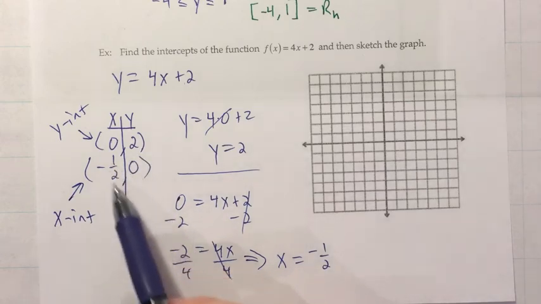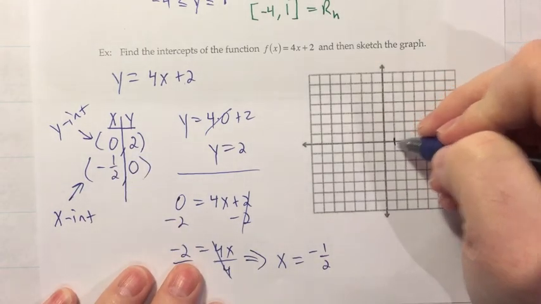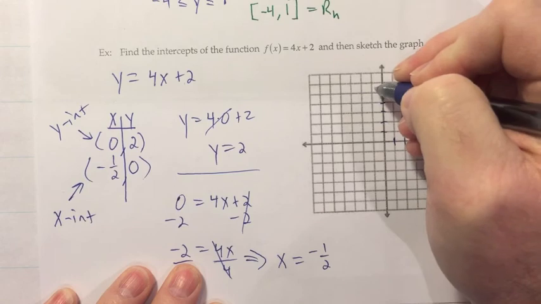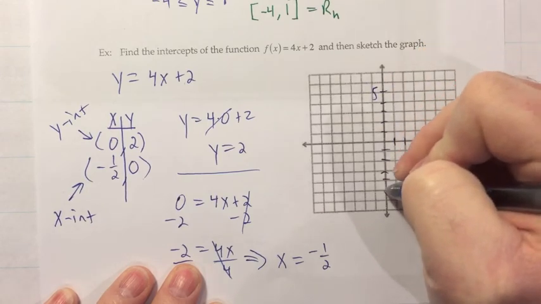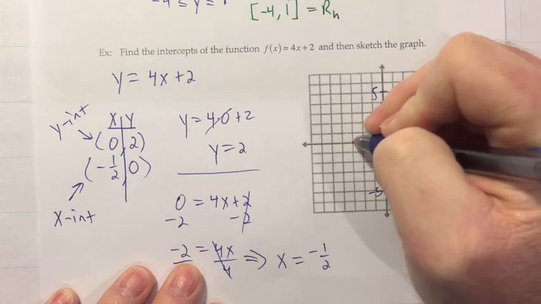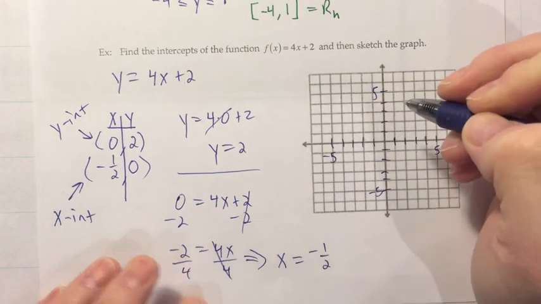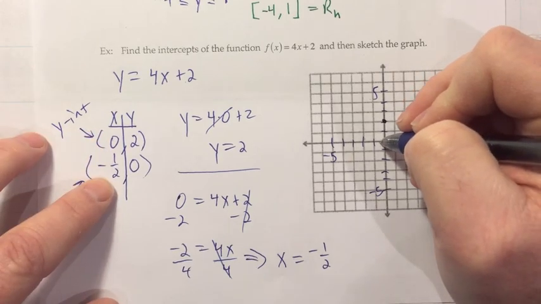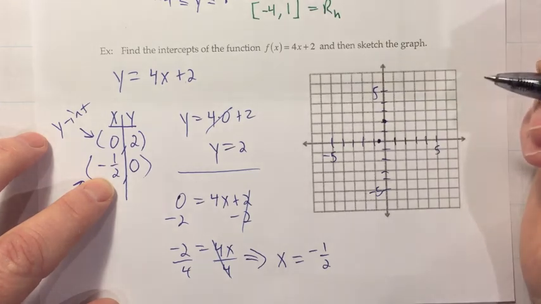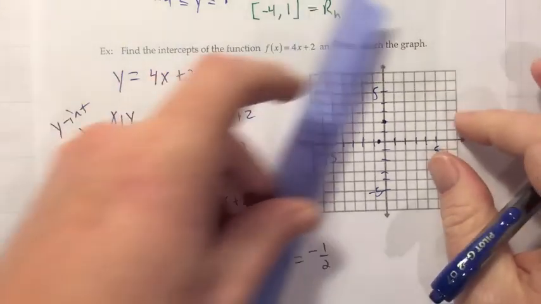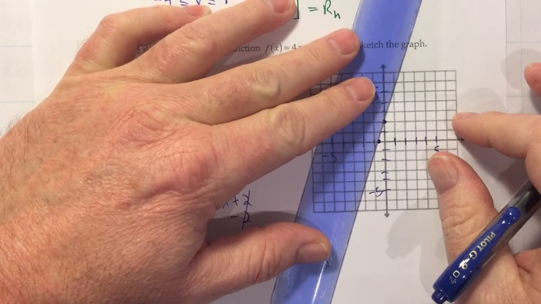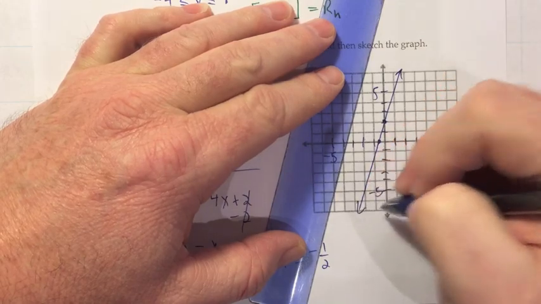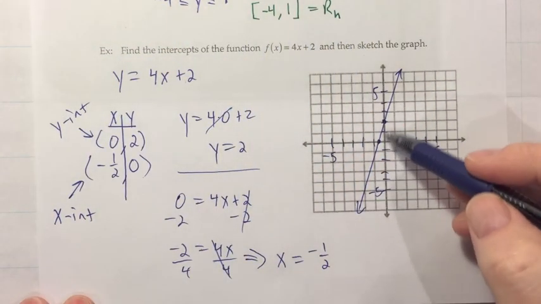And when we go to graph it, notice all the numbers are small, so we could just go ahead and do the standard numbering of 1, 2, 3, 4, 5 in every direction, these being the negative directions here and here. And just plot the points we have: over 0, up 2, left a half and up 0. There's 2 points, that's enough to draw our graph. So bring in a ruler or something to help us draw the straight line, connect that in.